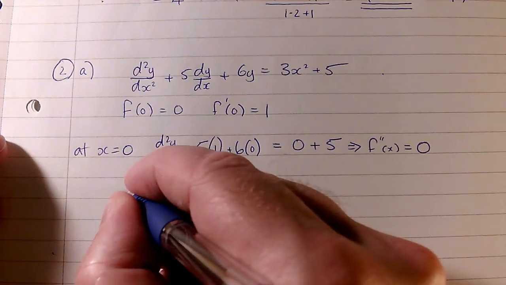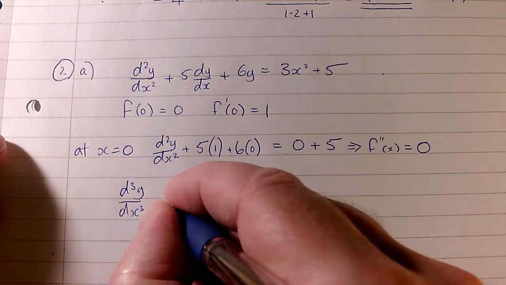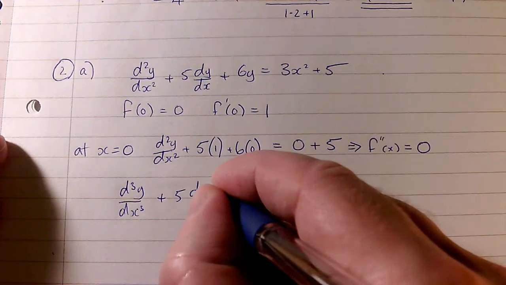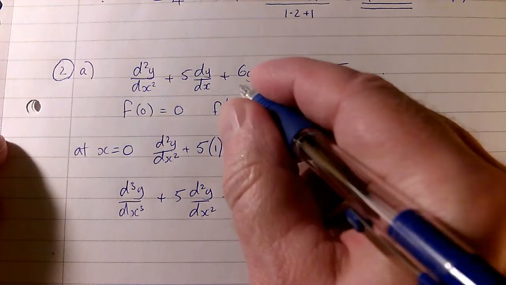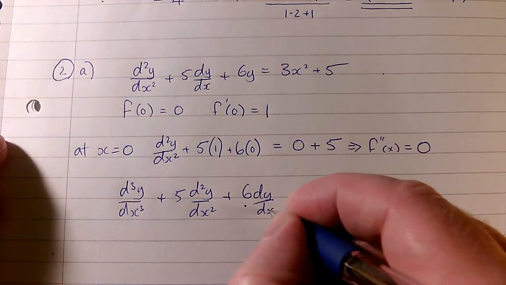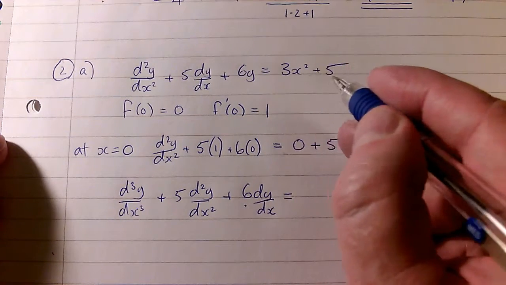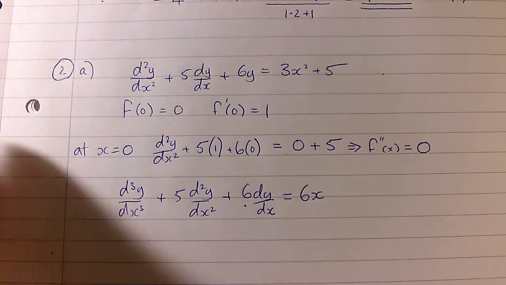So this is going to be d3y by dx cubed plus 5 times, differentiate dy by dx, we get d2y by dx squared. Differentiate the 6y term, we get 6 dy by dx. Equals, differentiate this, so the 5 disappears and we get 3x squared differentiates to 6x.